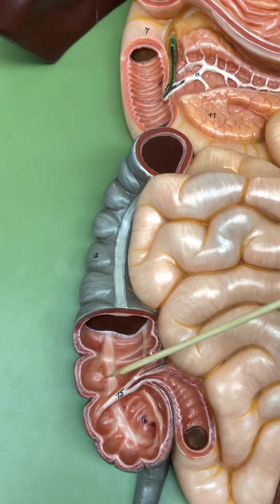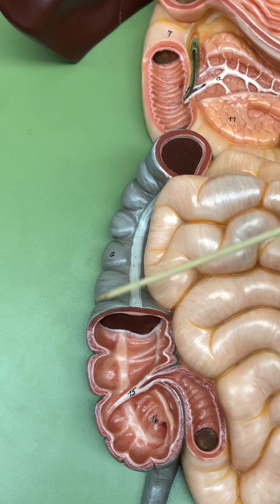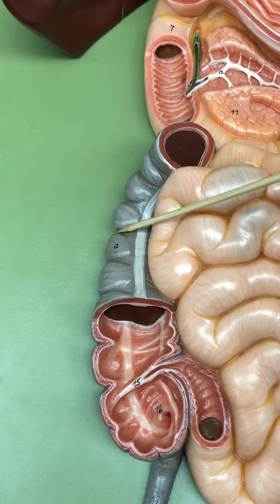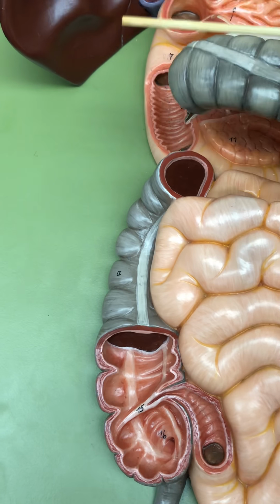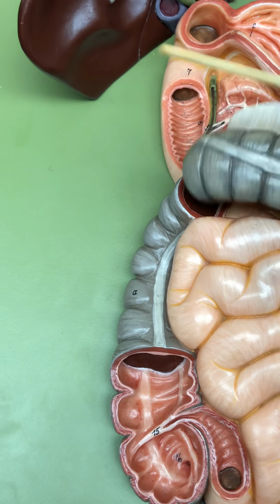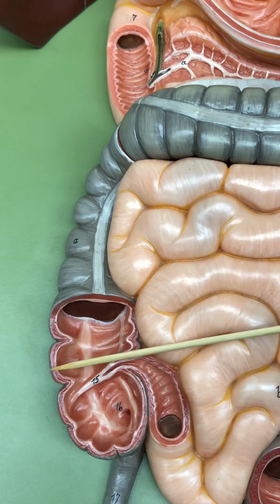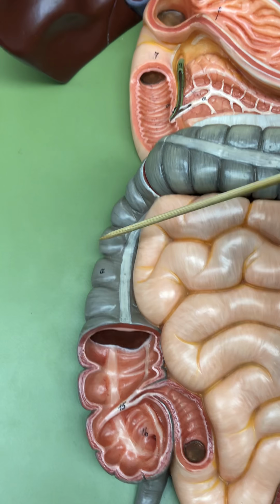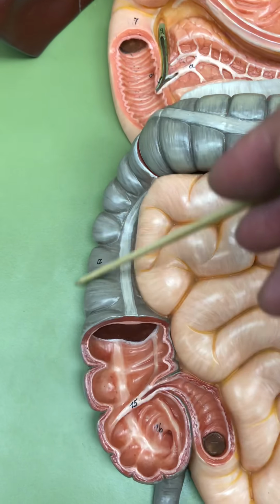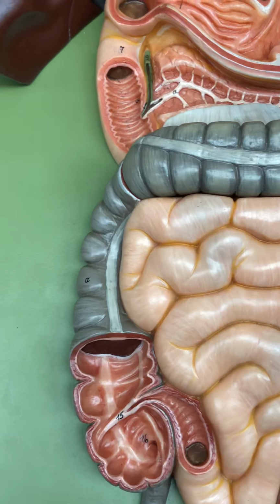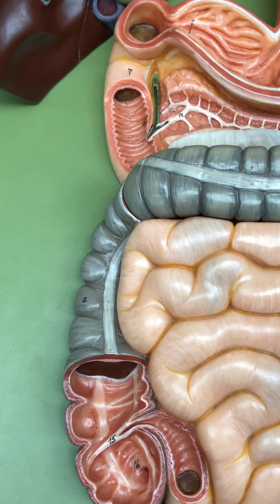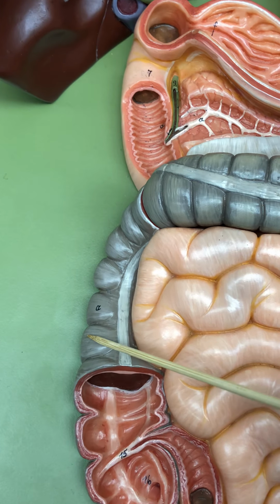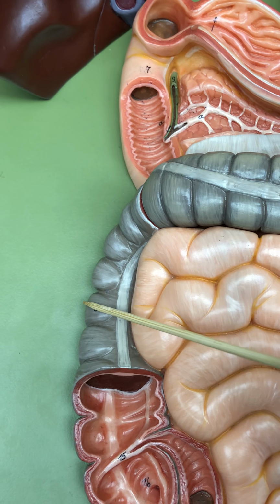We have the ascending colon, that would be above the level of the ileocecal valve. Once again, the valve is here, so above it, this would be ascending colon. You can see that the colon is separated into little bubble-like units called haustra. That's one haustra and another.